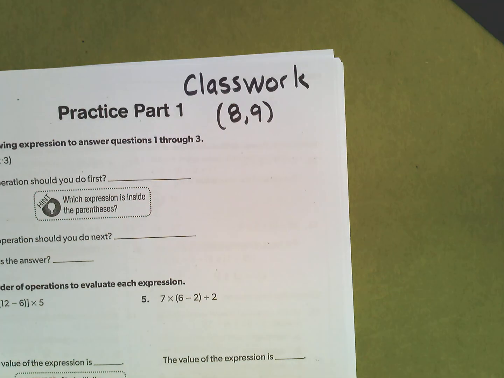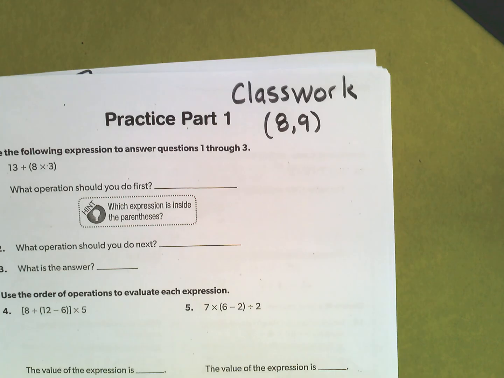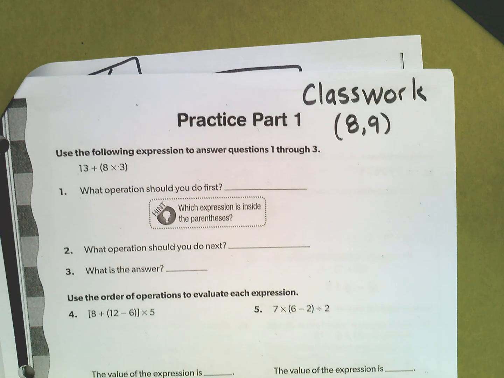Notice the numbers kind of go all over the place. It actually starts on page 6. So page 8 looks like this.